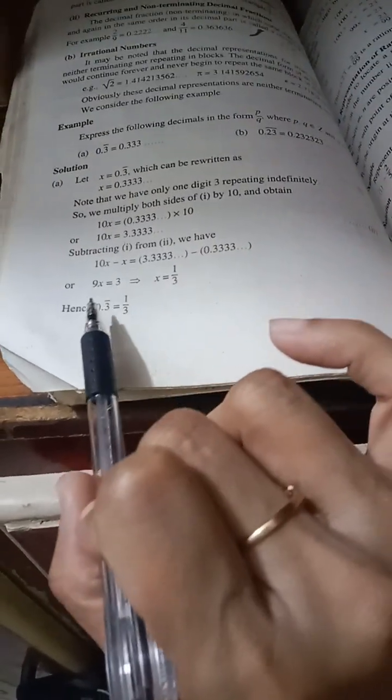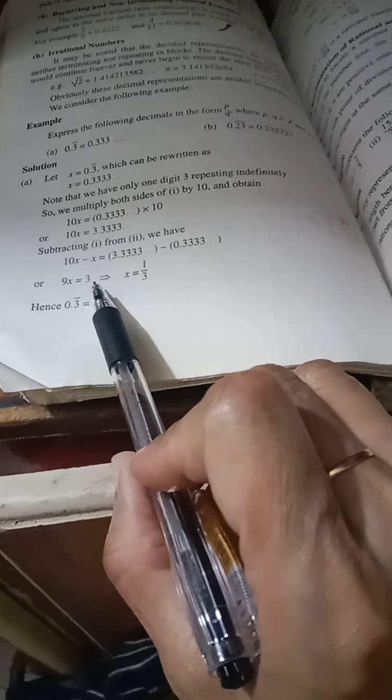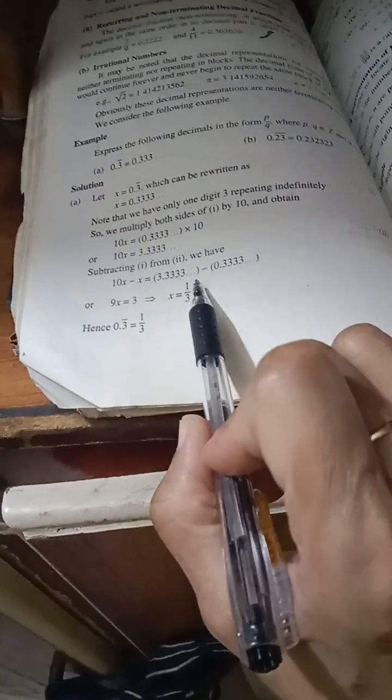Subtracting equation 1 from equation 2, we get 10x minus x, and 3.33 minus 0.33. So 10x minus x is equal to 9x, which is equal to 3, since only 3 is left. This implies 9x equals 3, x is equal to 1 upon 3, and hence 0.3 bar is equal to 1 upon 3.